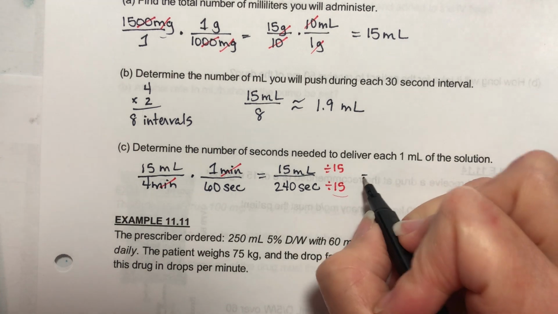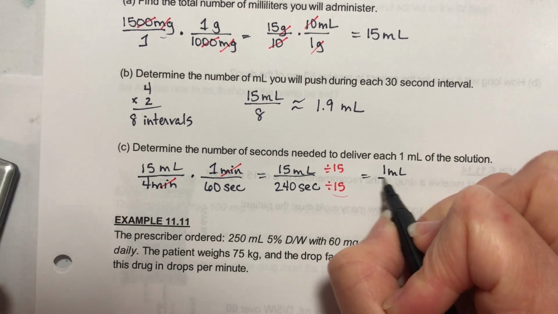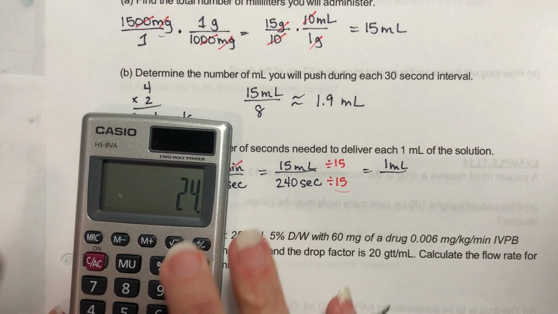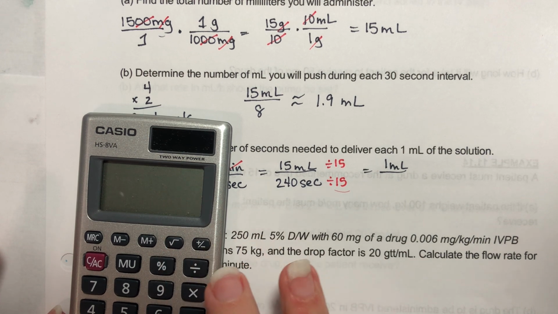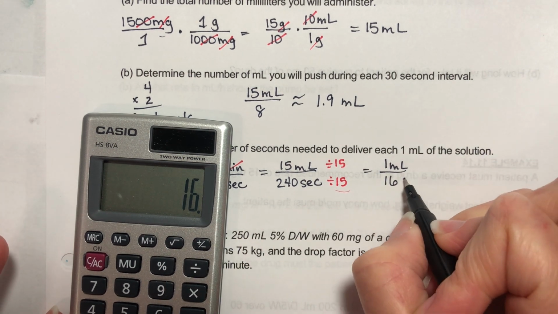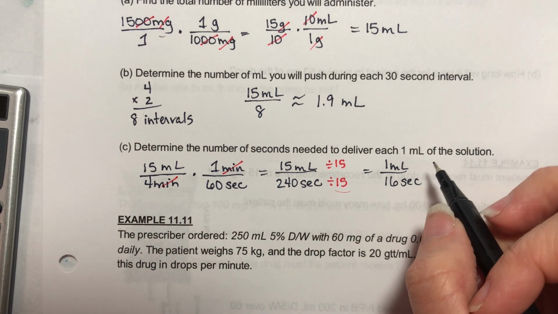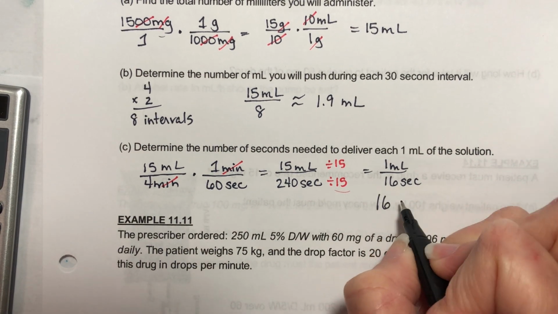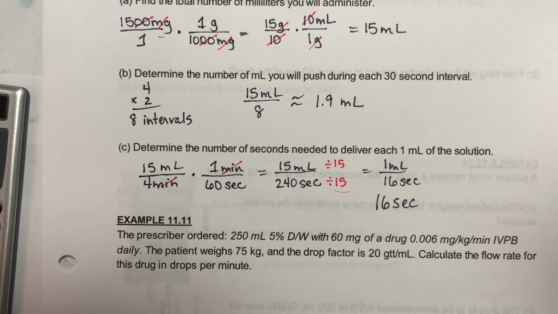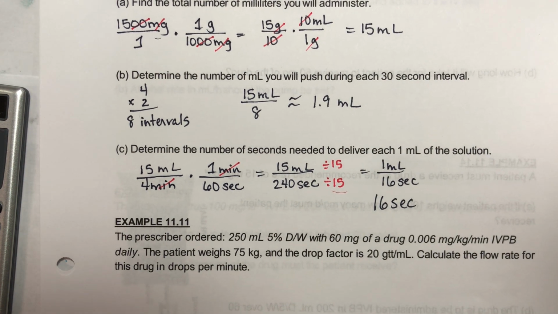This will give me 1 milliliter. We'll take 240, divide it by 15, and you get 16 seconds. So it will take 16 seconds to give 1 milliliter of each solution.